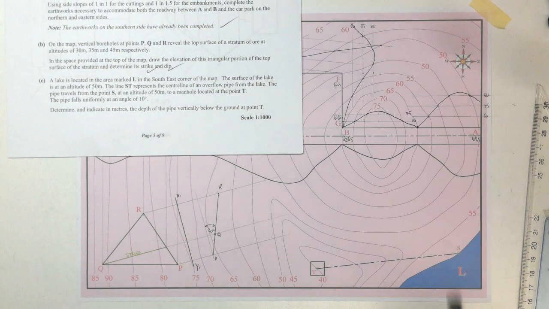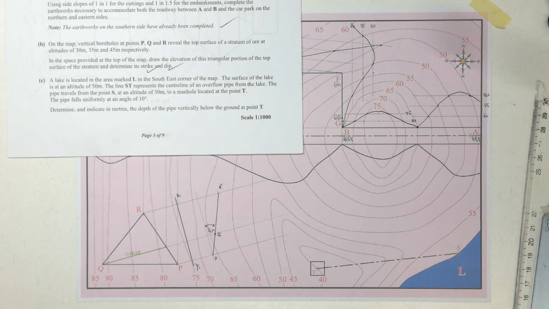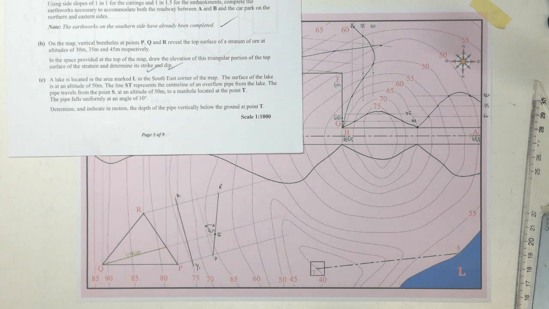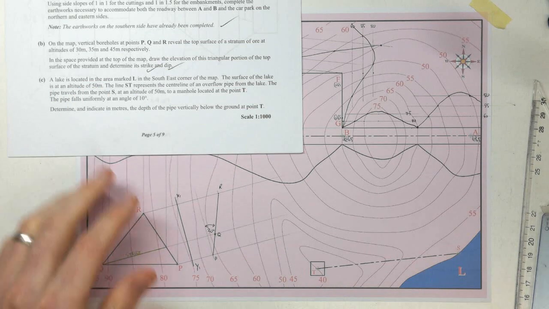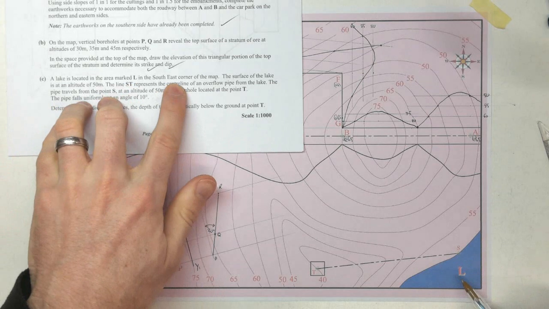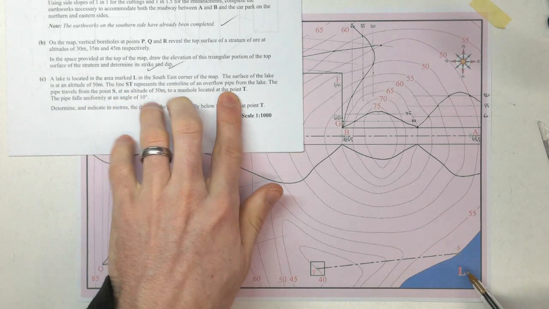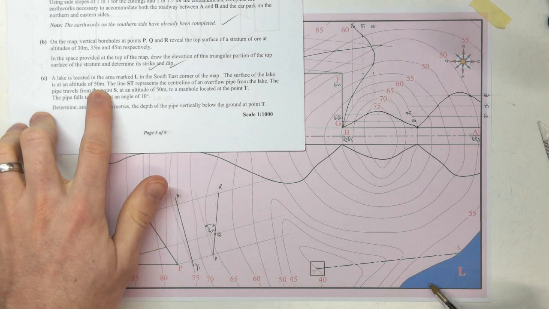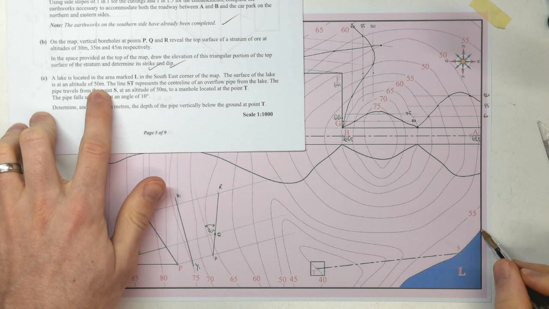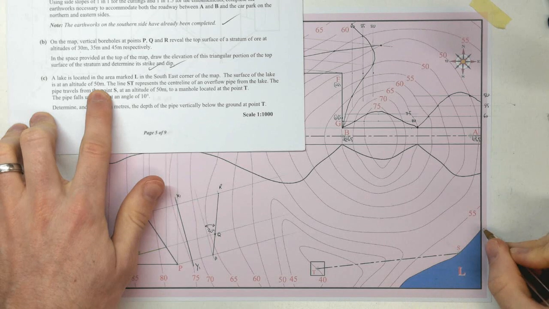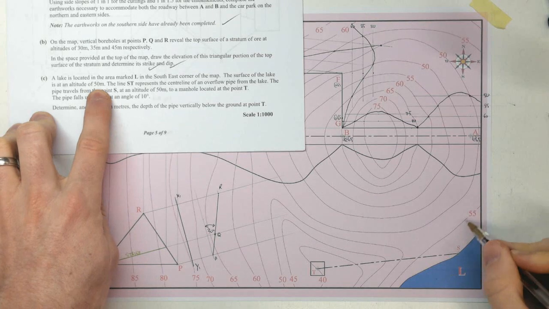Okay, now on to the final part of this question. So they are saying to us that we have a lake located in the area marked L. So here's the lake in the southeast corner, definitely here. The surface of the lake is at an altitude of 50. That means the edge of it there is at 50. Even though it's not written in, it's 50, which makes sense, 55 down to 50.